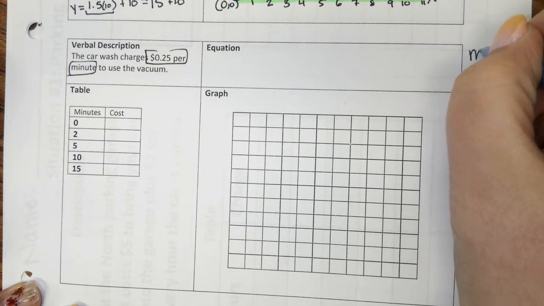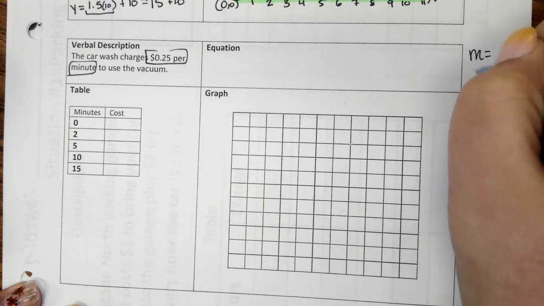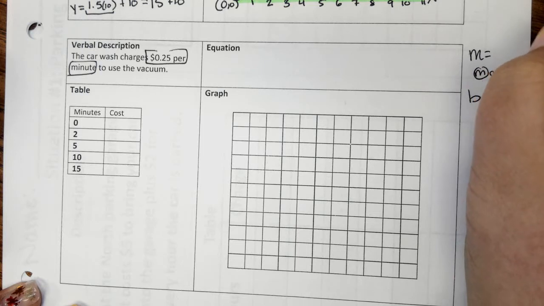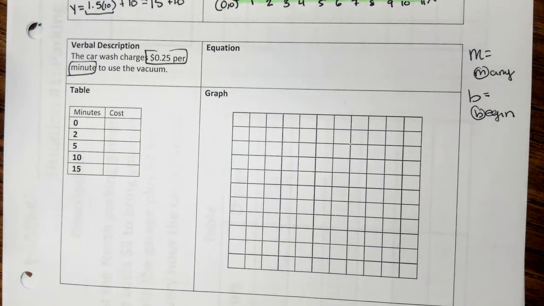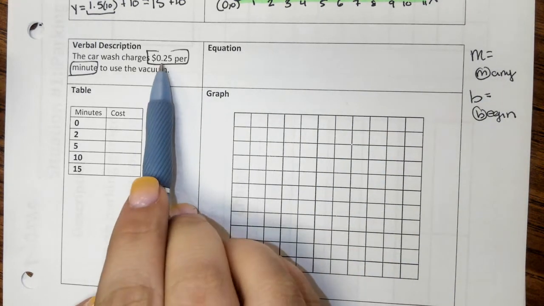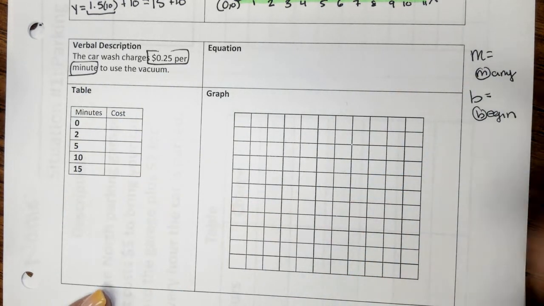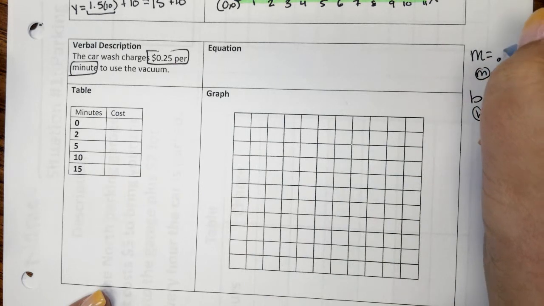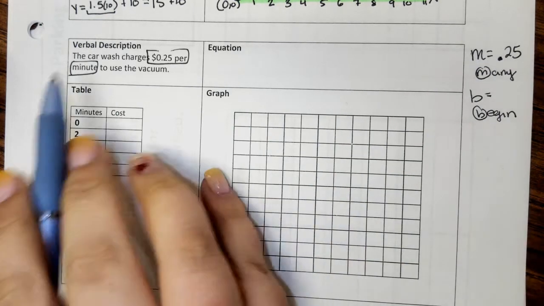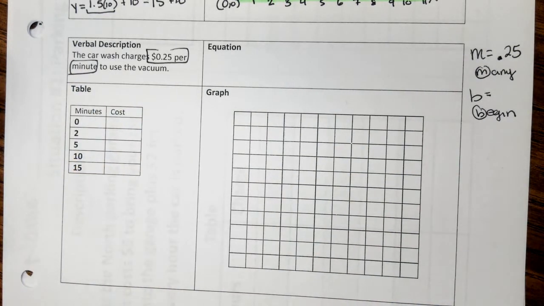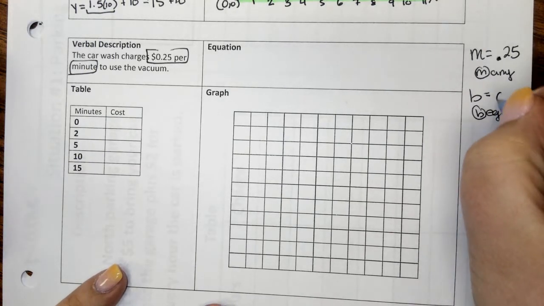Before I can write the equation, I need M and B. M is many times, and B is where we begin. Now, when I begin paying at a car wash, I haven't paid anything to use the vacuum yet, so I'm beginning probably at 0, which makes sense because 25 cents per minute happens many times, so 25 cents or 0.25, 25 hundredths, is the slope. And there's not another number there. That's because I haven't paid anything to just drive up to the car wash, besides money and gas.